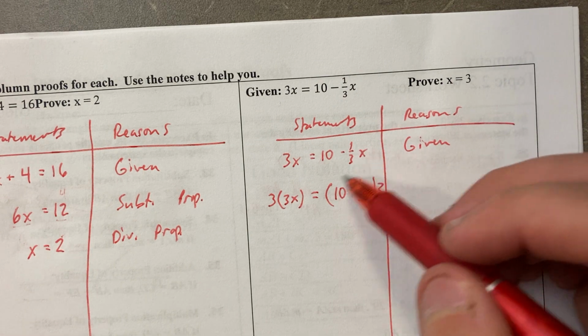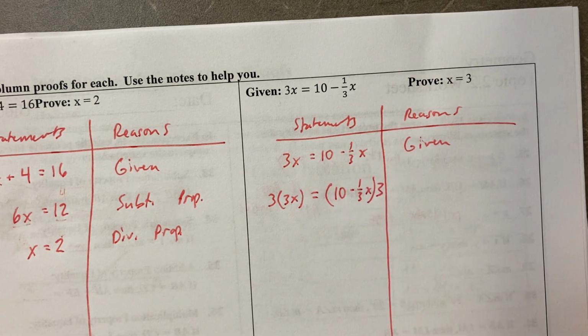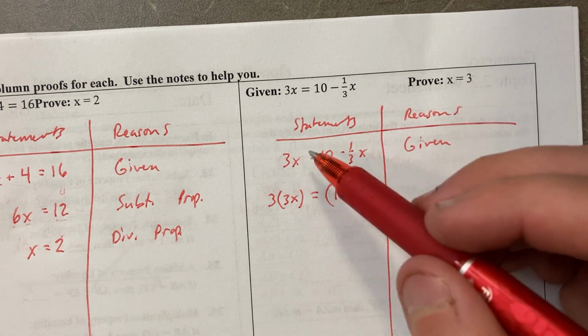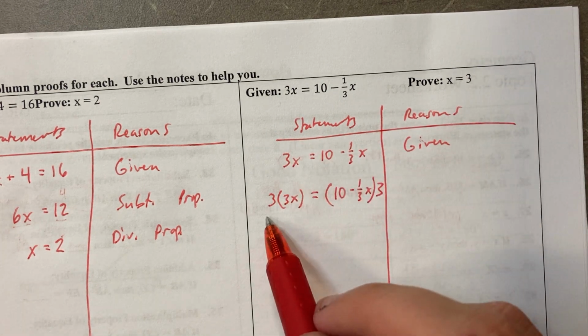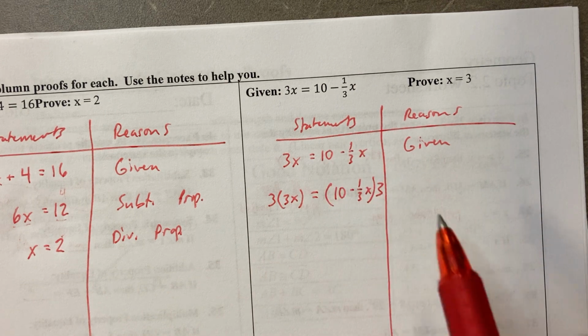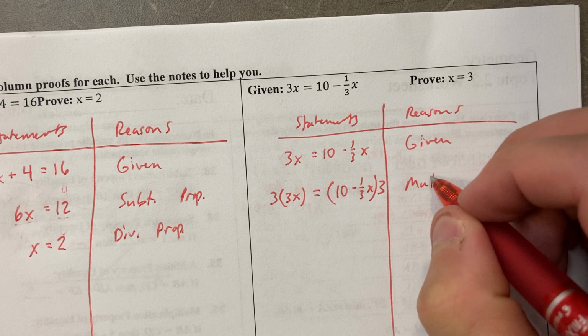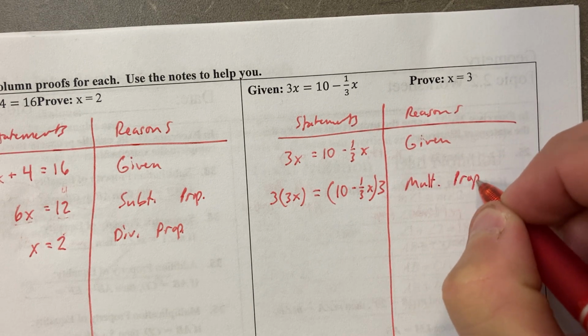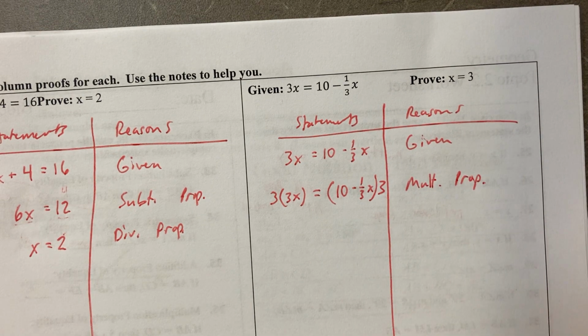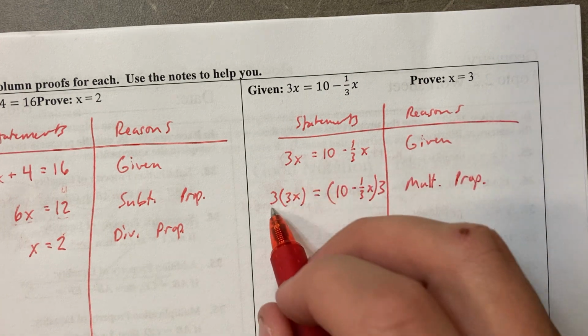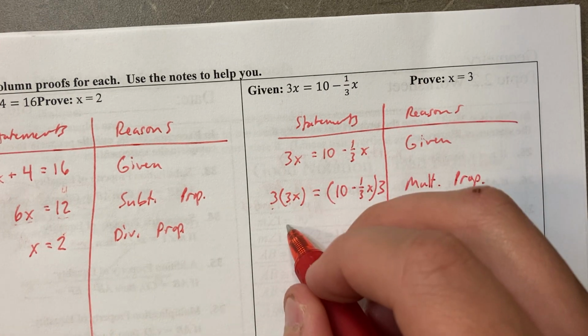You could have added the 1/3 x over. That would have been fine. But I'm going to get rid of my fraction because I don't like fractions. So what just happened? I multiplied by 3 on this side, and I multiplied by 3 on this side of the equation. So I used the multiplication property. Okay, next. 3 times 3x is 9x.